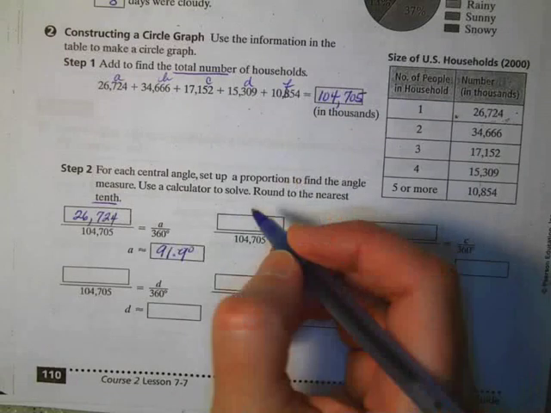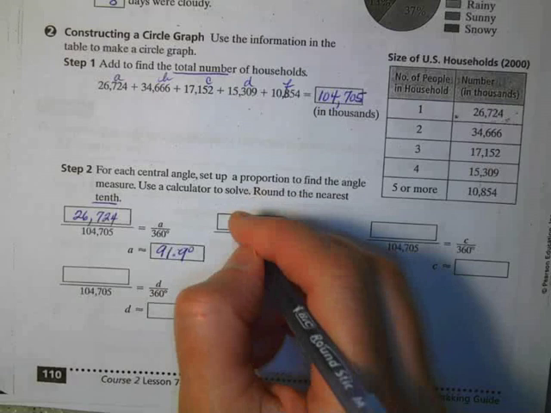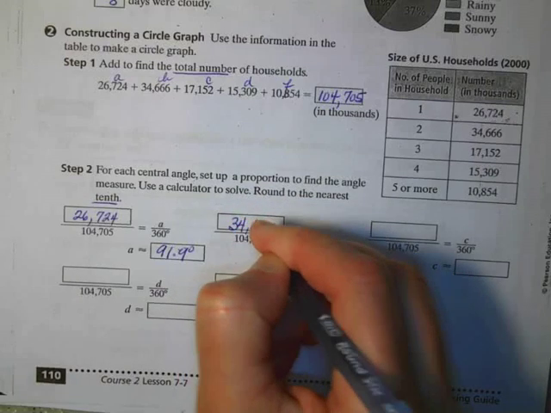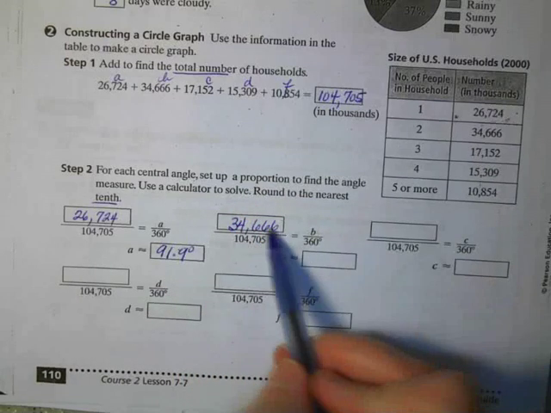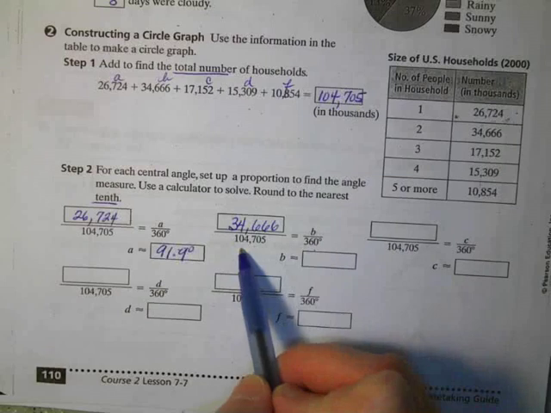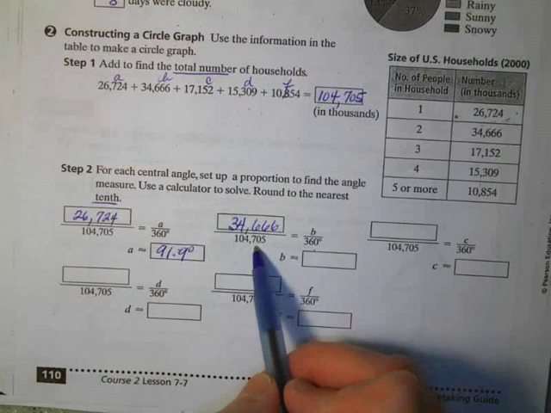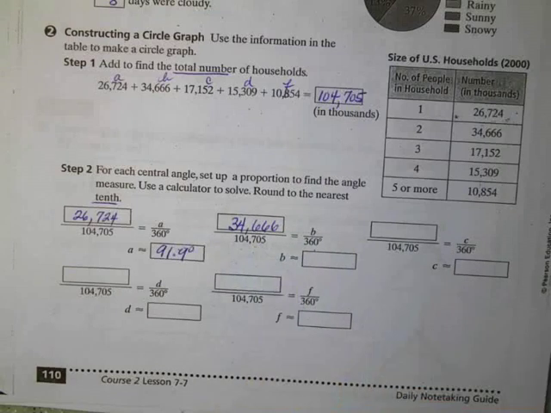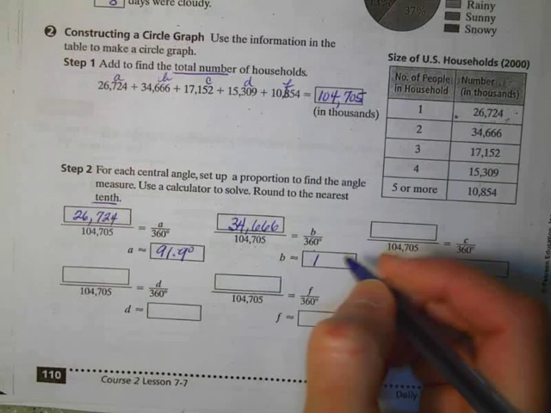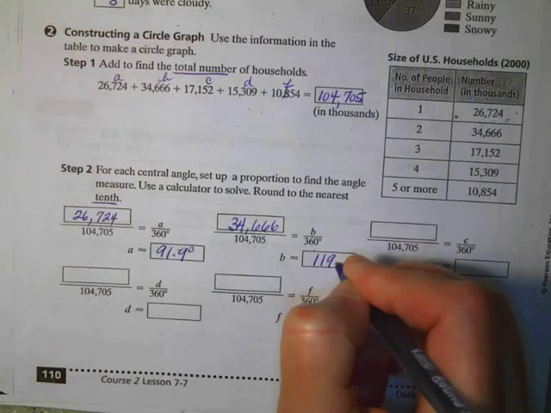All right. The next one, B, is 34,666. Again, you can multiply that by 360 and divide by 104,705. Or you could take 34,666 divided by 104,705 and then multiply by 360. Again, you have a couple of options there. To the nearest tenth, this is 119.2 degrees.